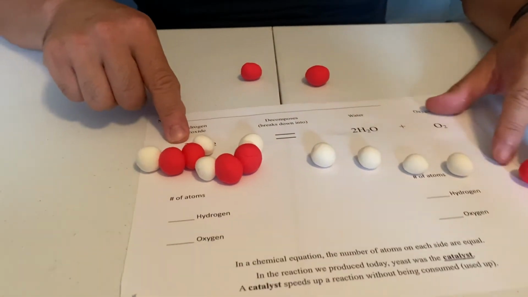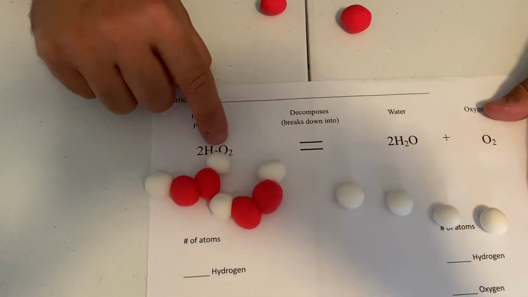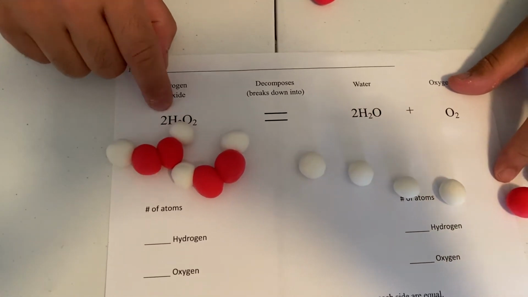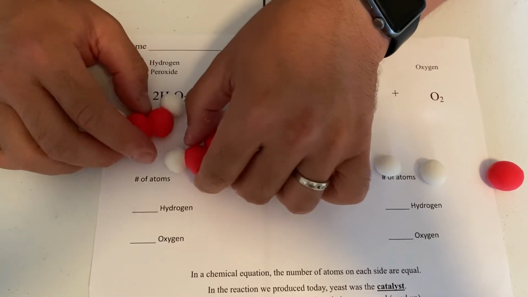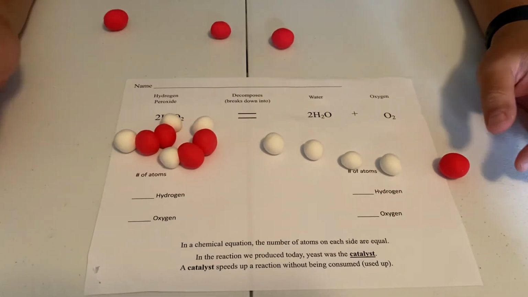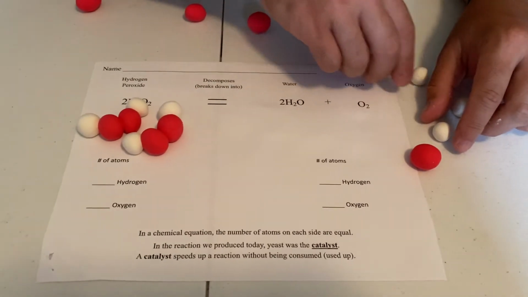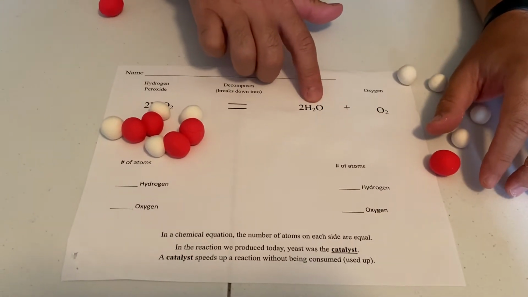So we have 2 H2O2, 2 molecules of that. There you go. Now, when that gets broken down, or when it decomposes, we get 2 H2O.